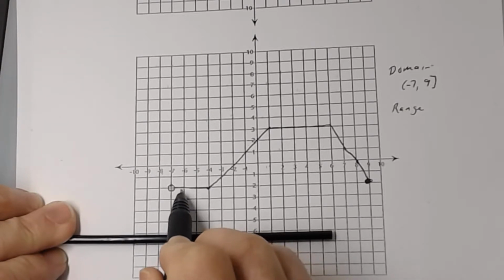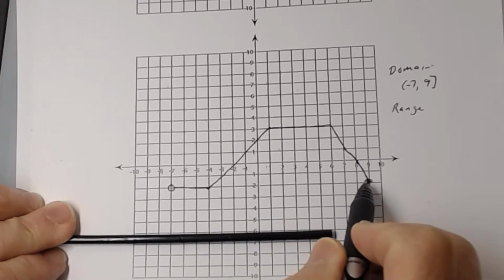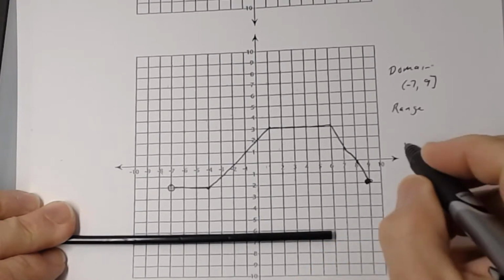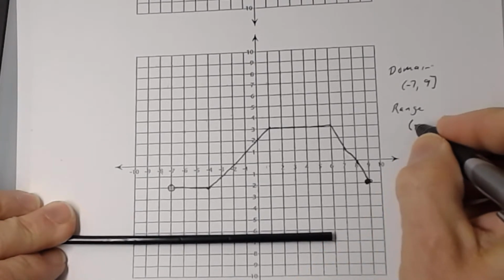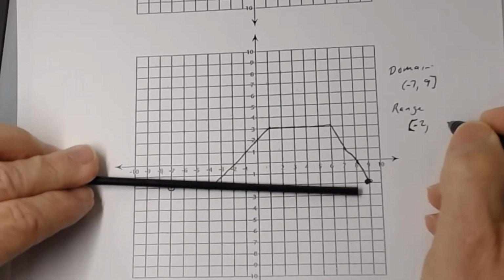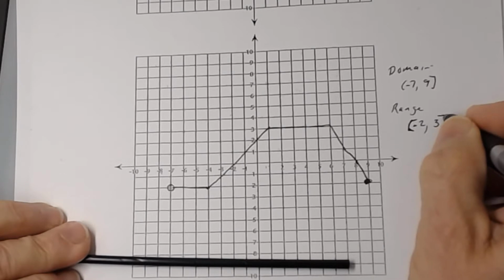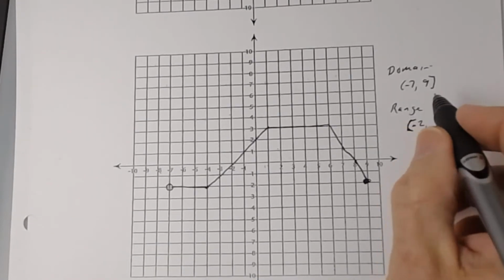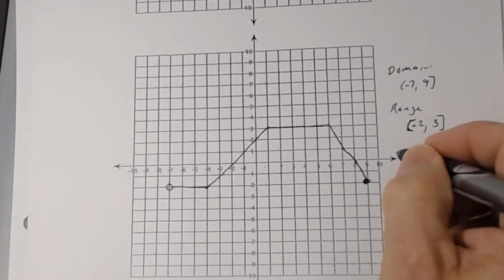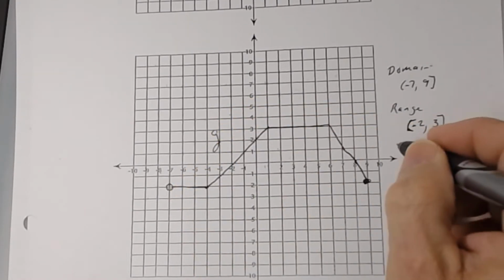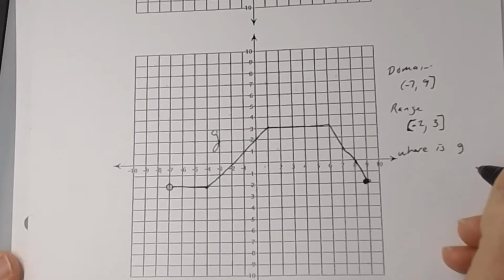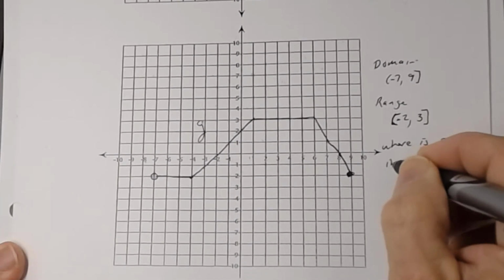These points are part of the graph. This point's part of the graph. What's its y value? -2. All right, so -2, bracket -2, all the way to 3 with a bracket. Where is, let's call this g, where is g increasing?